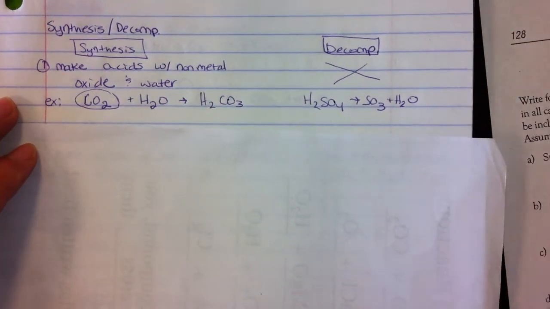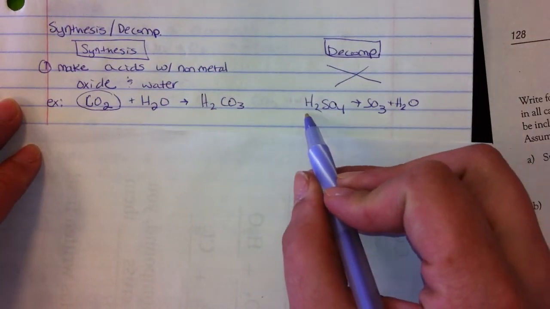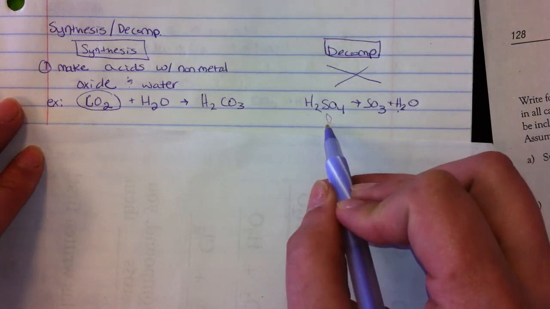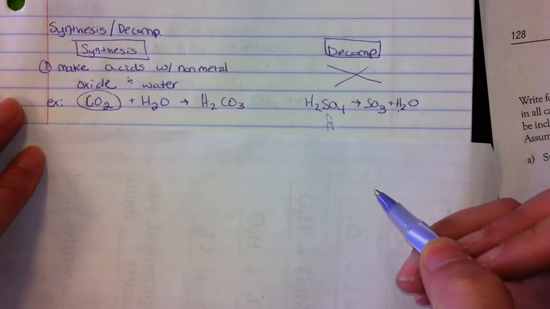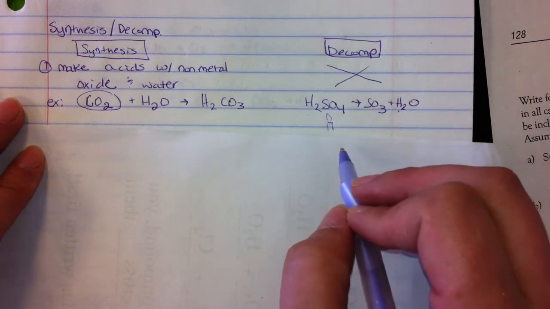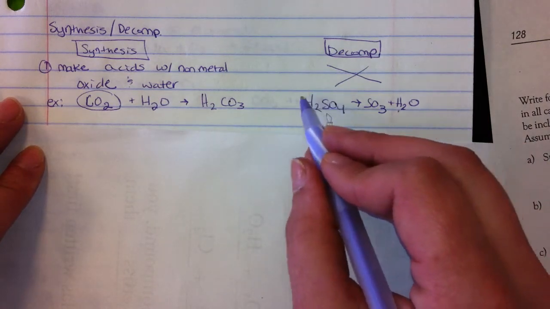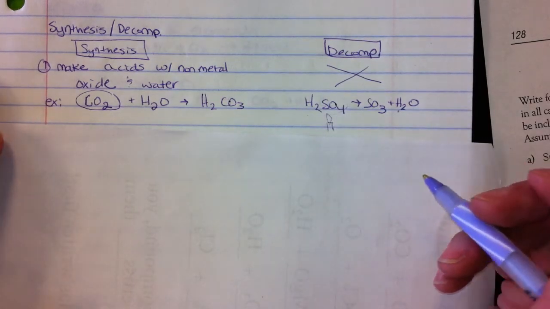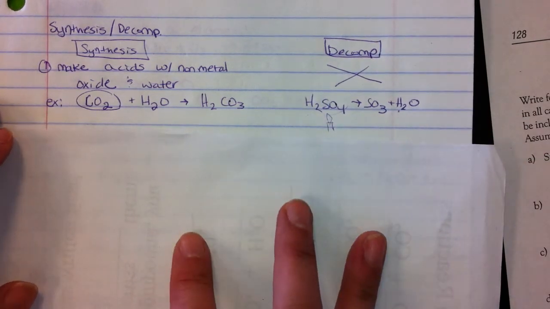It's possible that they could ask you about a decomposition. You would only write this if it's saying solid sulfuric acid is heated. So there's my candle heating it. Normally we're going to see acids breaking down, being dissociated, like in the acid-base reactions on the other video.